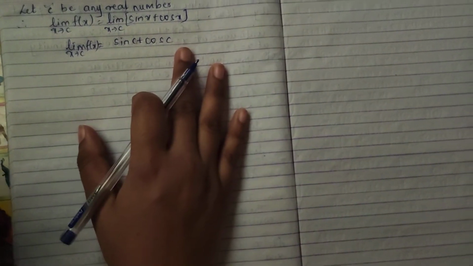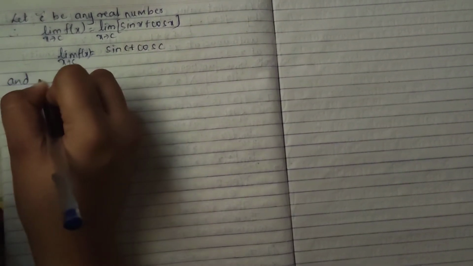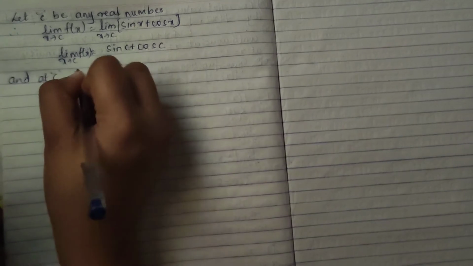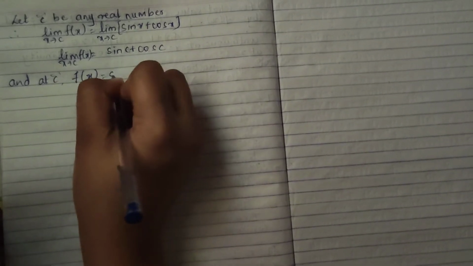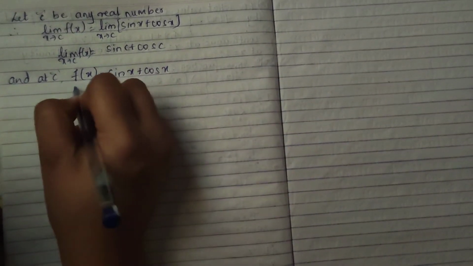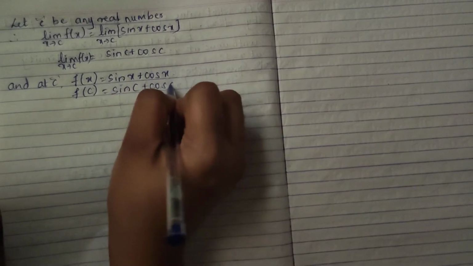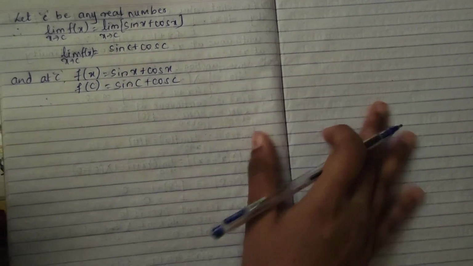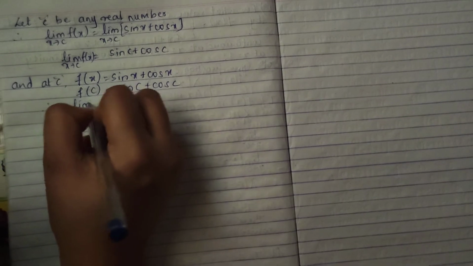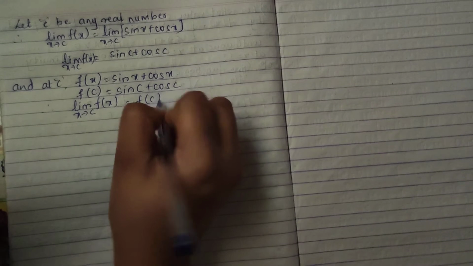So the limit we got, and also we have to find the value at that point c. Means f of x is sin x plus cos x, so at c, we substitute x as c. So this is sin c plus cos c. So you can see your limit and the value at c are equal. Therefore limit f of x as x tends to c is equal to f of c.